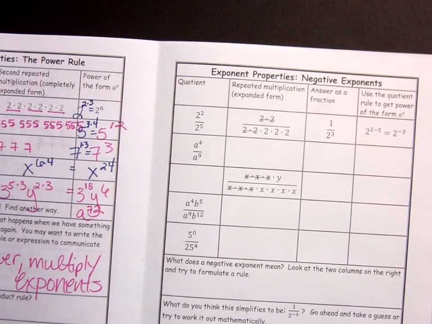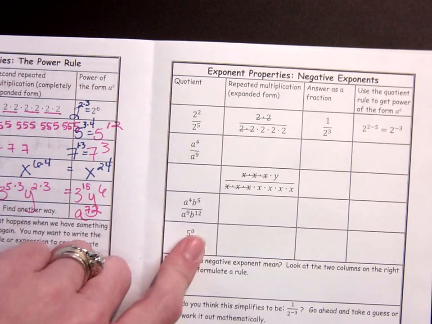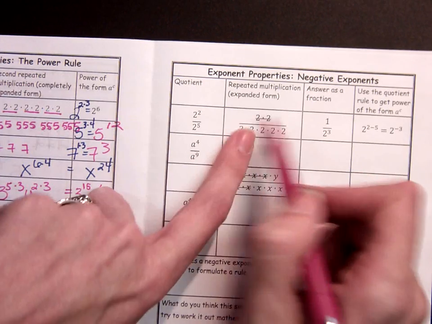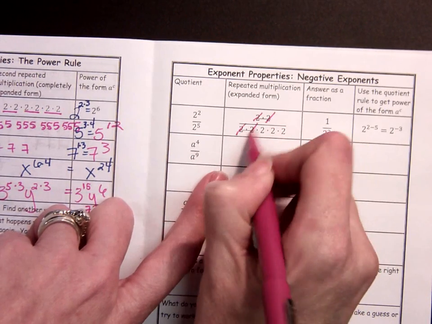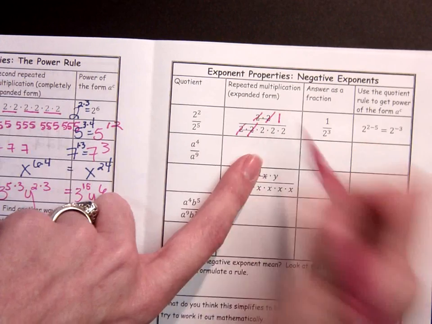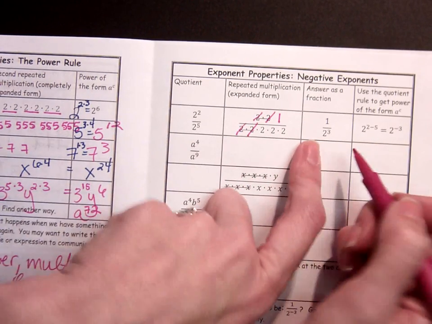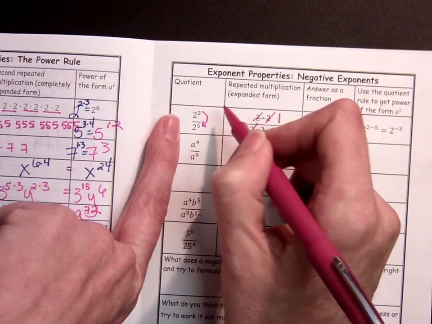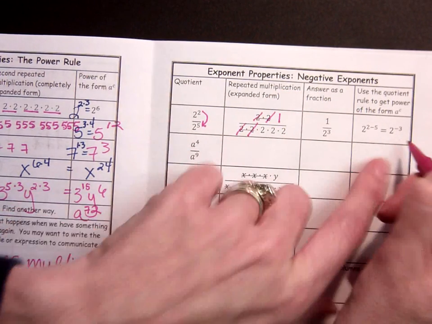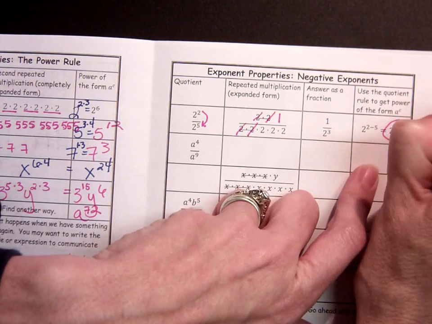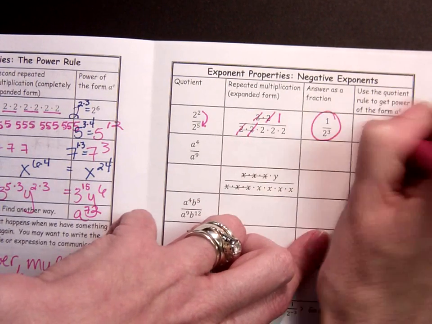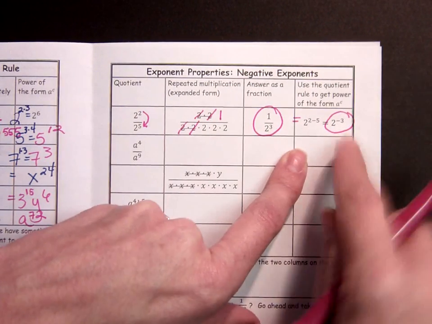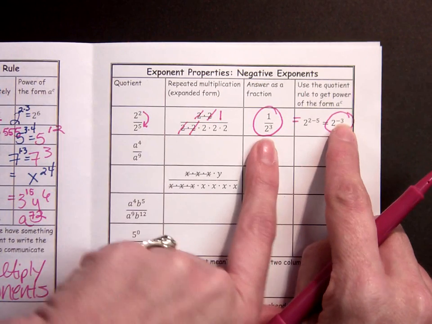So now we've got negative exponents. And again, we're going to follow the same kind of rule, right? Expand it, see what cancels. We got rid of everything. That leaves a 1 on top and the 3 on the bottom. But if I use my quotient rule, 2 minus 5, and I have to do these in order, the numerator minus the denominator, I get 2 to the negative 3. So 2 to the negative 3 is the same as 1 over 2 cubed. Okay? Exponents are repeated multiplication, so when they're negative, they become division.